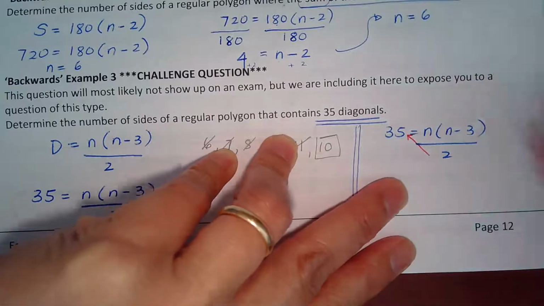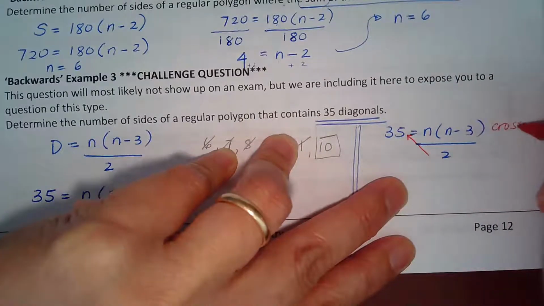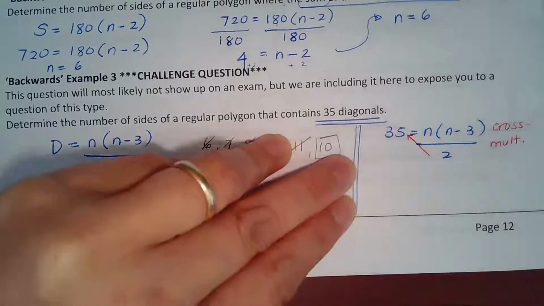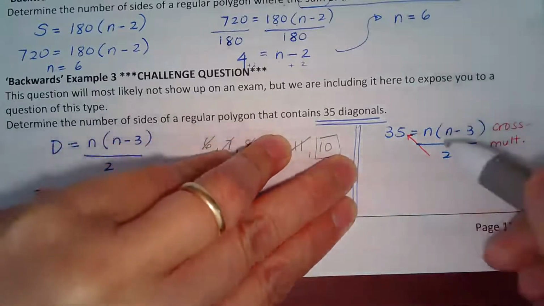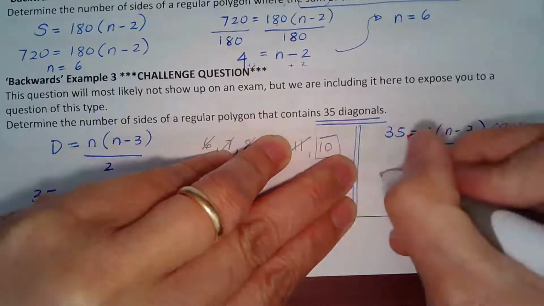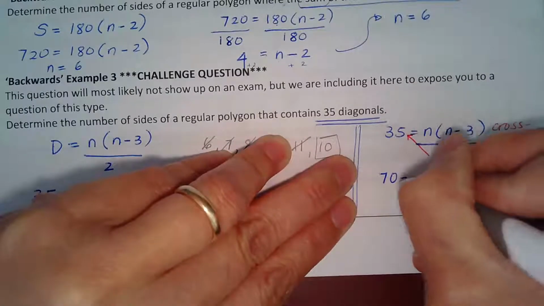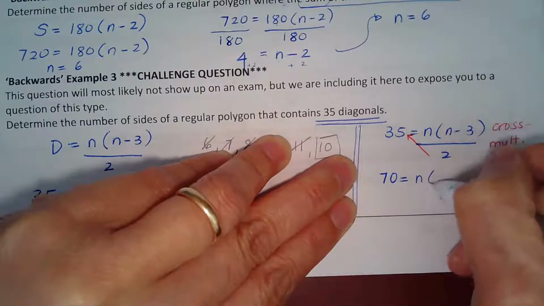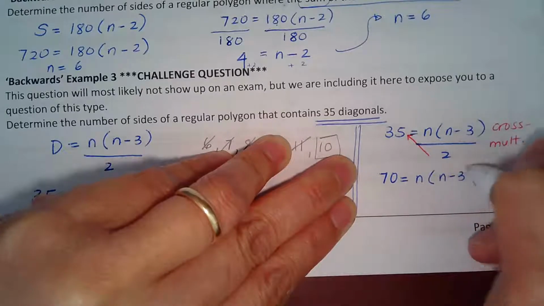So that becomes 2 times 35, which is 70, equals n times n minus 3. Okay.